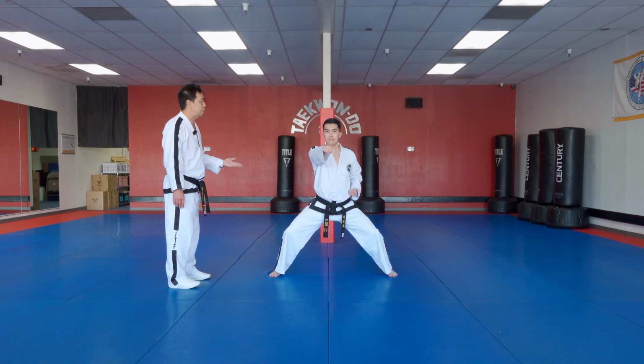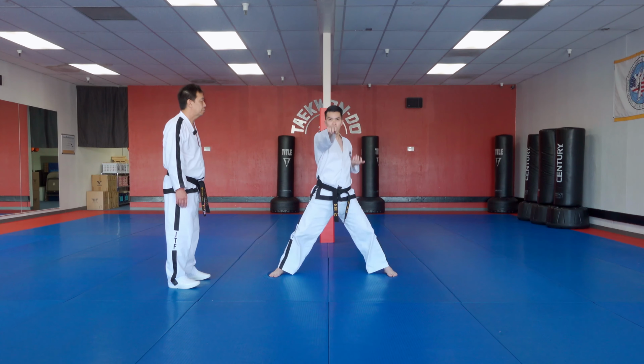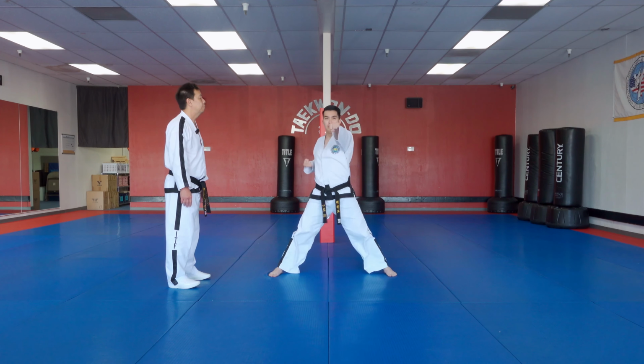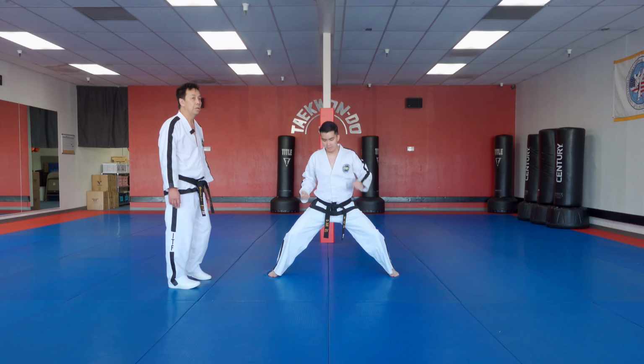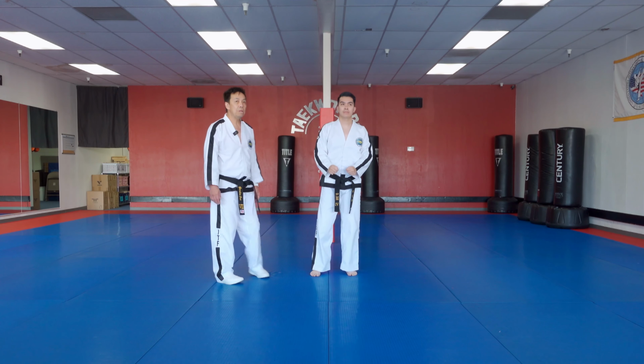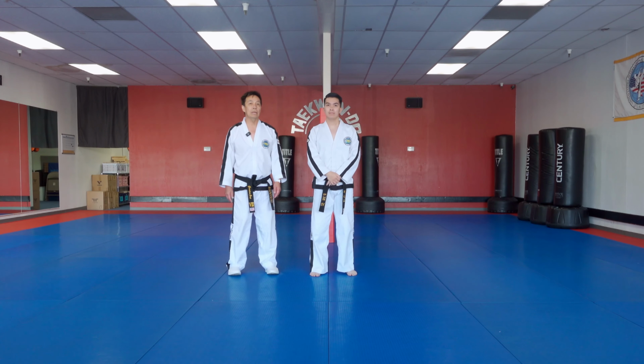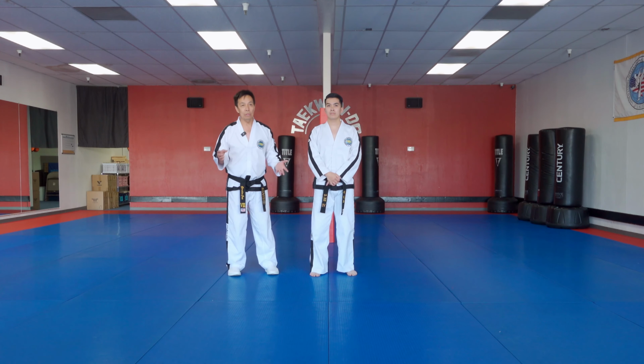So again, let's demonstrate the sine wave. Go. Sawtooth wave, go. Horizontal wave, and paro. So those are the basic three ideas on the waving motion: sine wave, sawtooth wave, and horizontal wave.